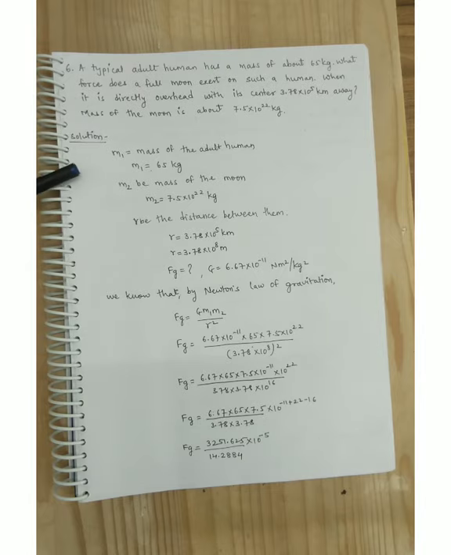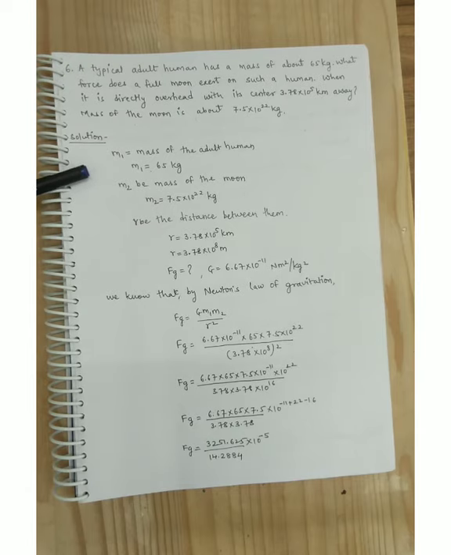between them. So straight away we can write in the solution, m1, the mass of the adult human, is equal to 65 kg, m2, the mass of the moon, is equal to 7.5 into 10 raised to 22 kg. Now r, the distance between them, is equal to 3.78 into 10 raised to 5 kilometer, so that is equal to 3.78 into 10 raised to 8 meter. So Fg means gravitational force. And capital G is 6.67 into 10 raised to minus 11 Newton meter square per kg square. That value of capital G you must remember.